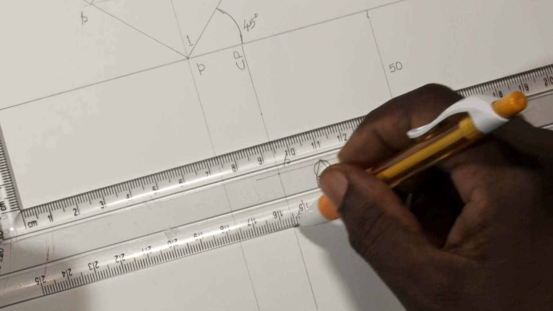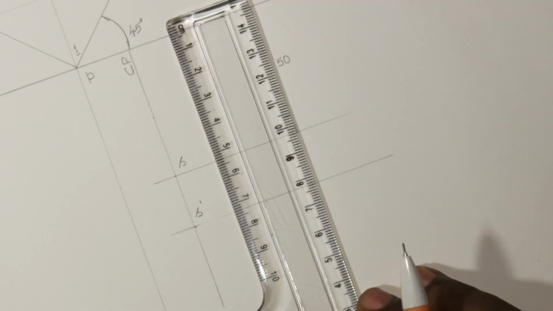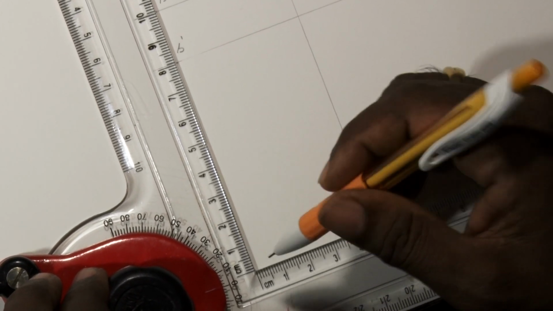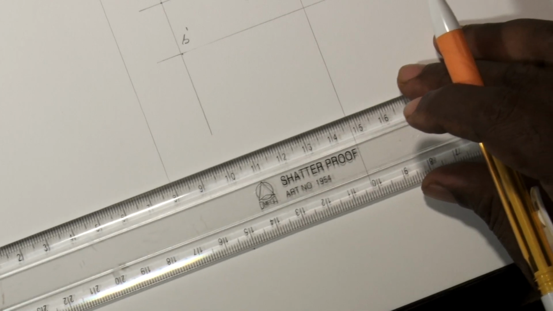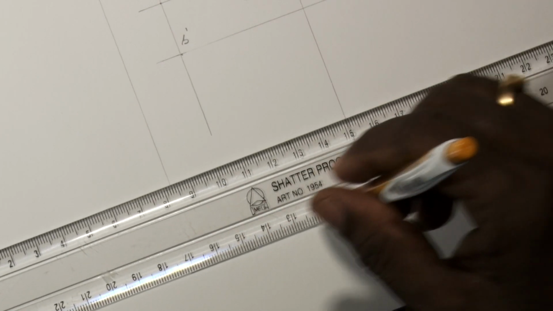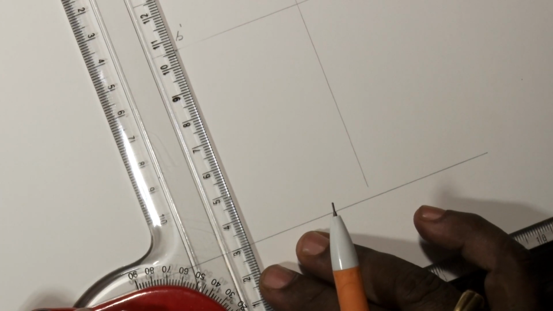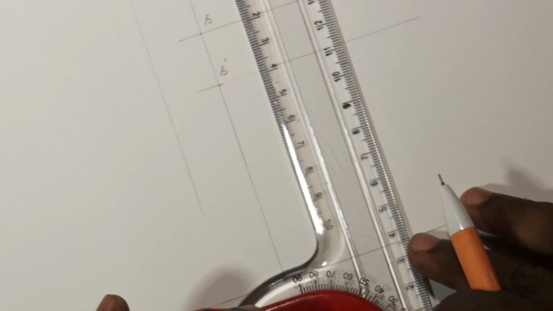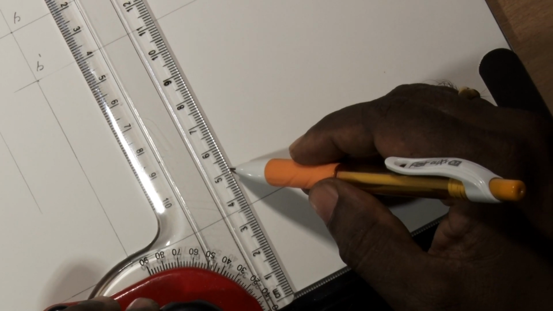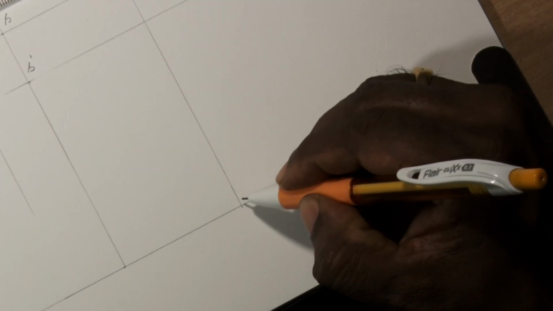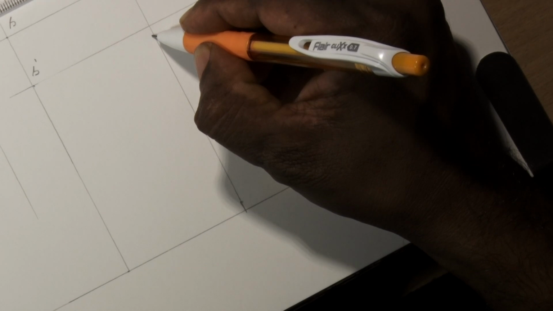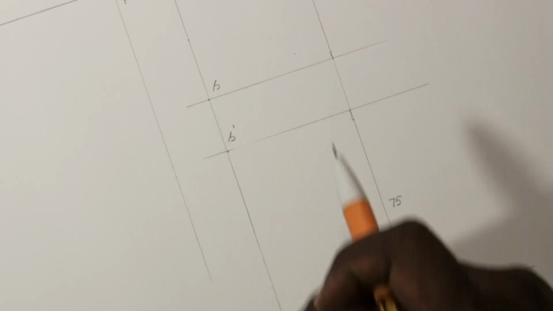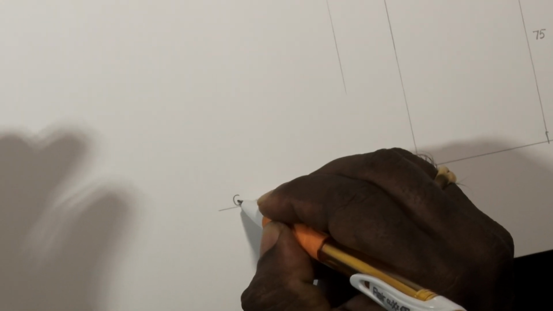S dash is given as 75 mm above the ground plane. Therefore, 1 2 3 4 5 6 7, 75. We take 75 mm above the ground plane, so this s dash is located 75 mm above the ground plane. So we take s dash at 75 mm, and we mark this line as the ground line, GL.